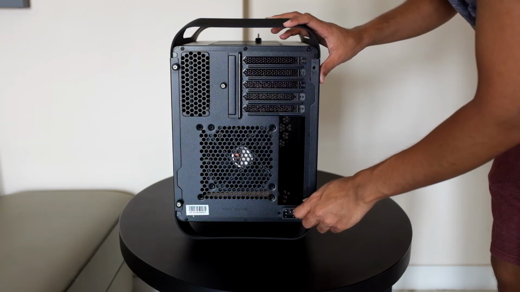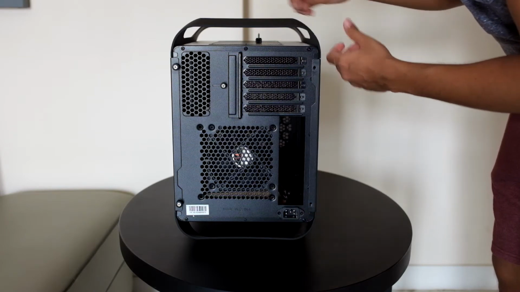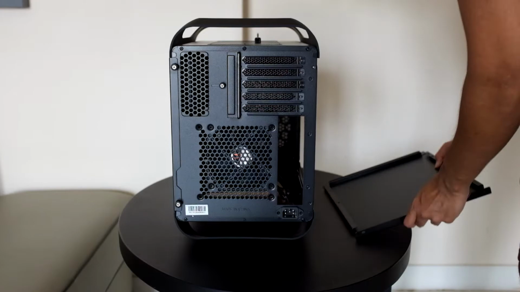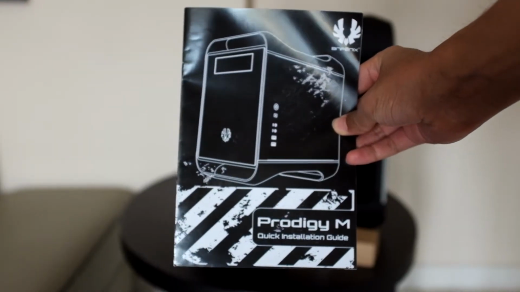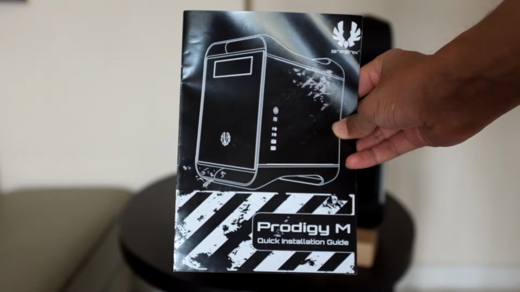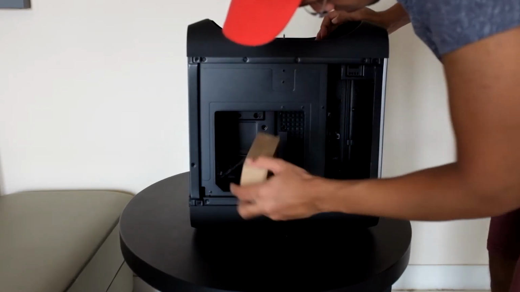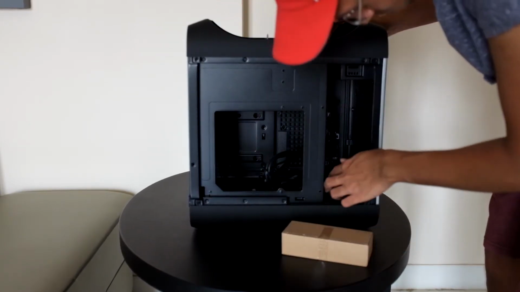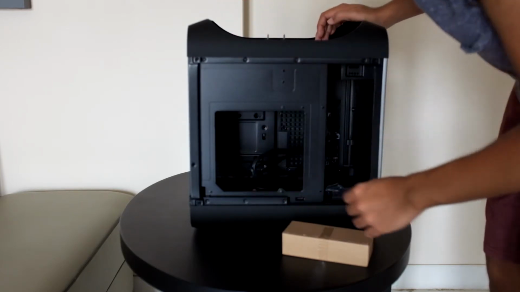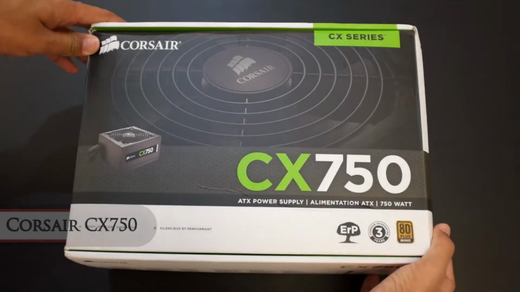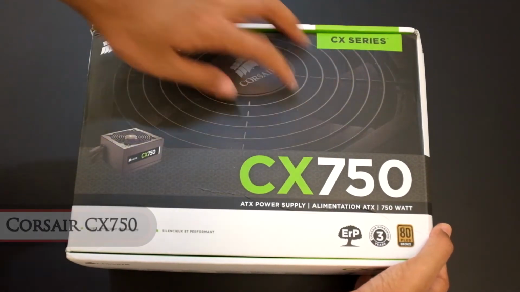Although the height of the case is perfect, I found the Prodigy M to be a little too wide and thick for my liking, which in turn increases the overall footprint of this case ever so slightly, so you would definitely want to keep that in mind before purchasing one for yourself. Another reason why I prefer this case is that it has a very understated and sophisticated look and is not very flashy. So for the power supply, we'll be going with a Corsair CX750 power supply.